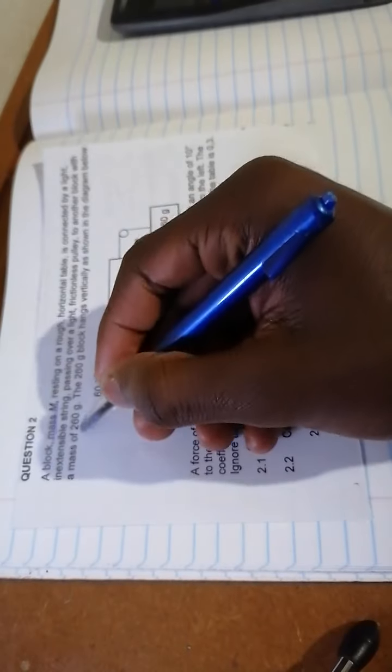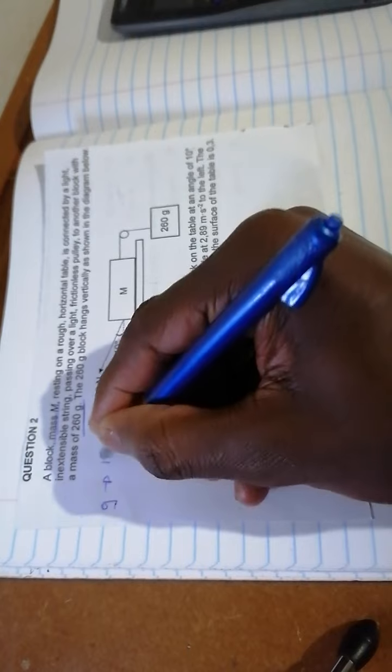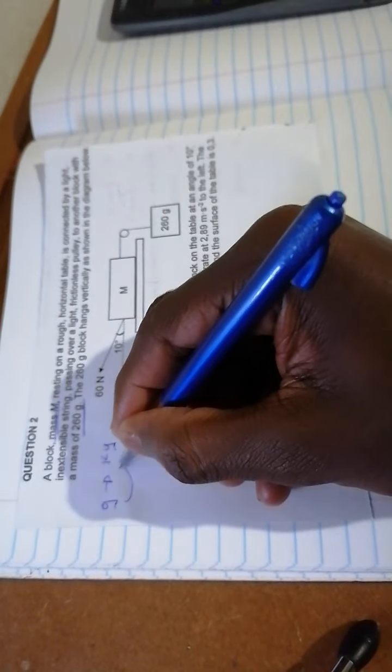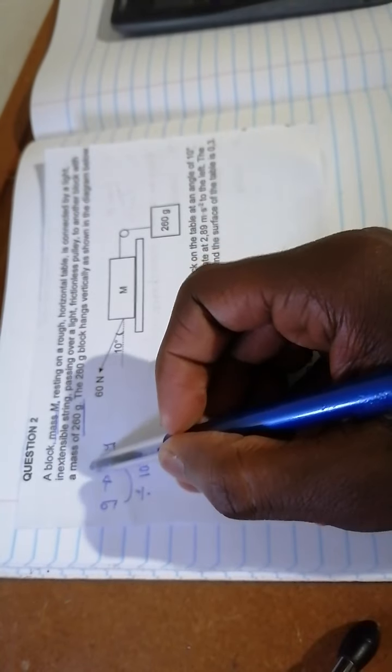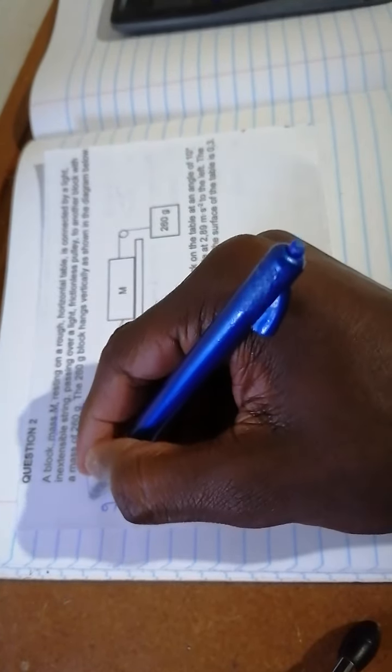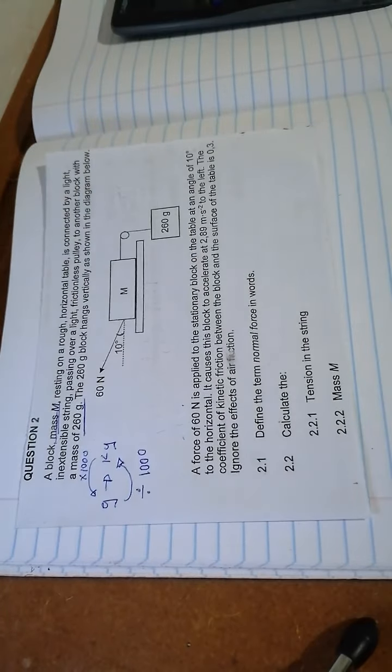So guys, the first mass is given in grams, so we have to convert grams to kilograms. And how do you do that? We divide by 1000. But if we move from kilograms to grams, what do you do? We multiply by 1000. Can you see that?